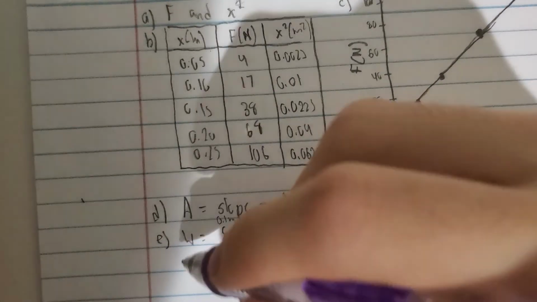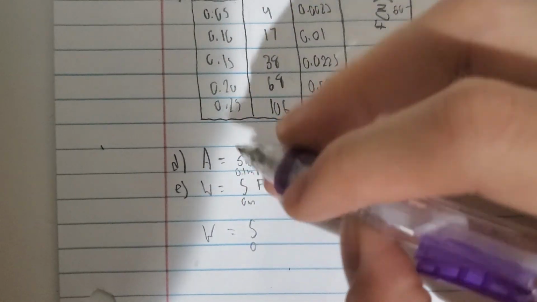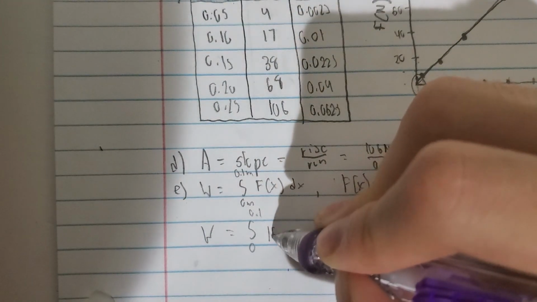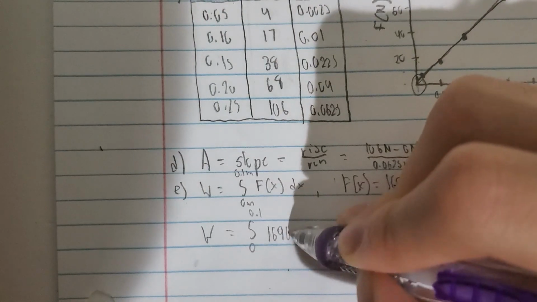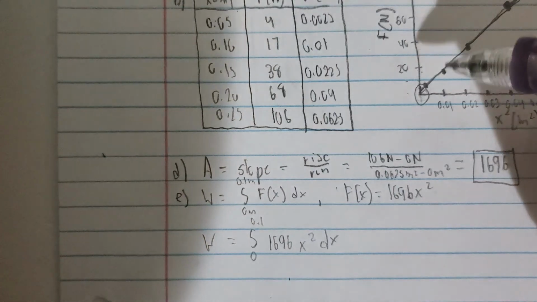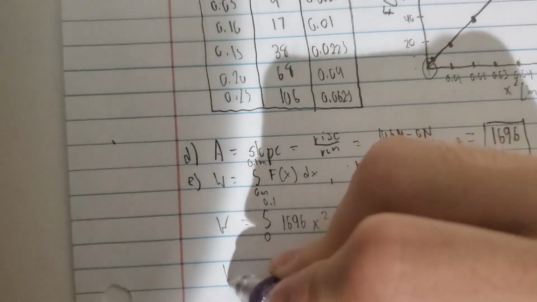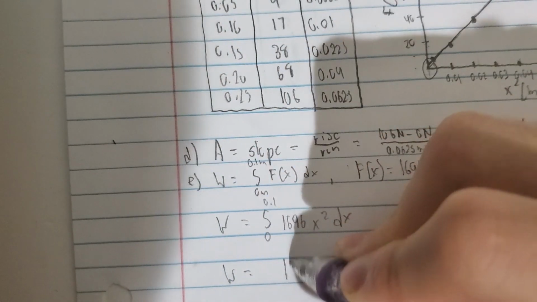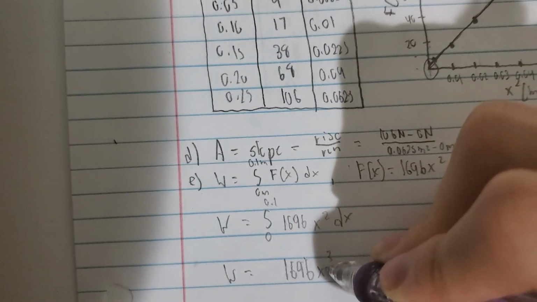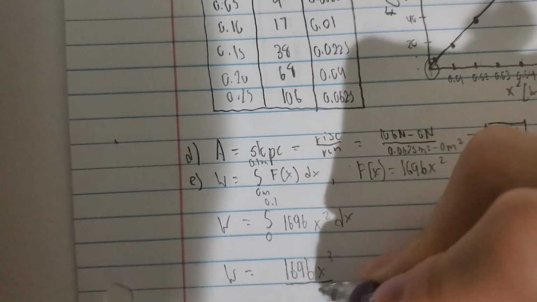Alright, so what I have is work is equal to the integral from 0 to 0.1 of 1696 x squared dx. So if I integrate this, the constant stays the same, add 1 to the exponent, giving me x to the power 3, then divide by the exponent, so divide by 3.